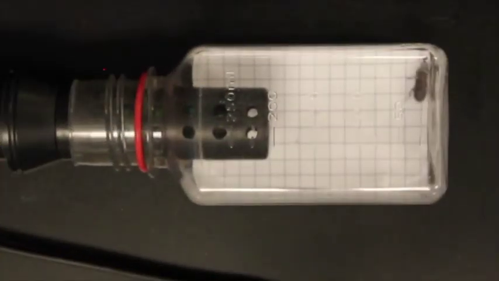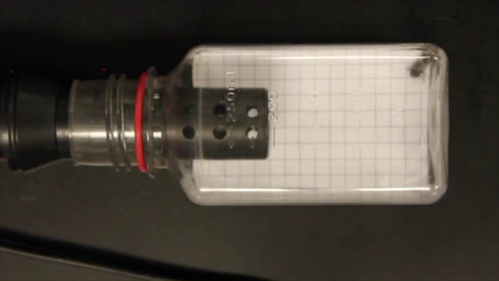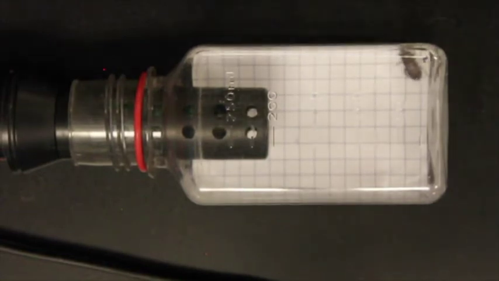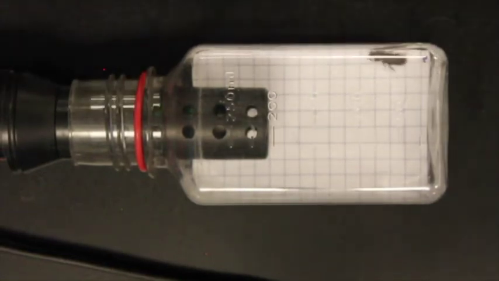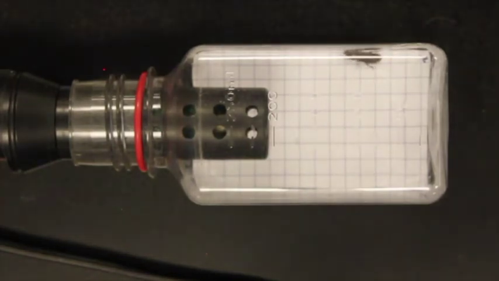Okay, so now I'm recording on the camera and on the computer both at the same time. I'm going to count down from 3, and then I'm going to say start. And when you start, then start counting how many squares the beetle moves so you can keep track of the distance. Ready? 1, 2, 3, and start.